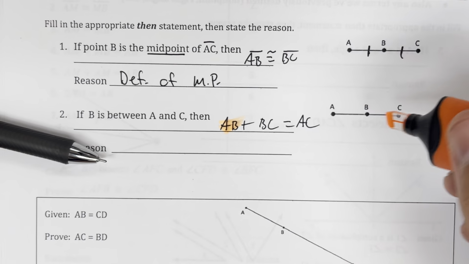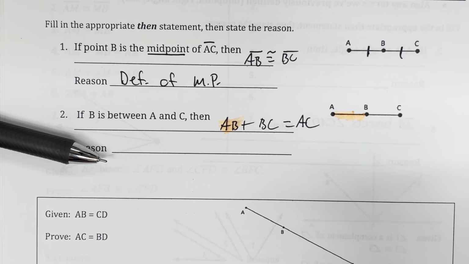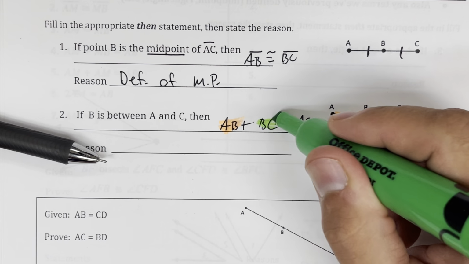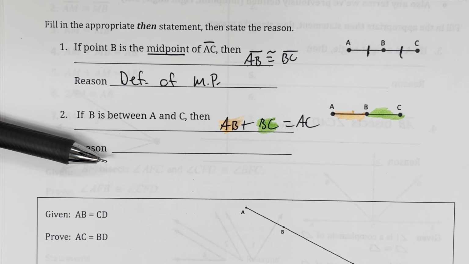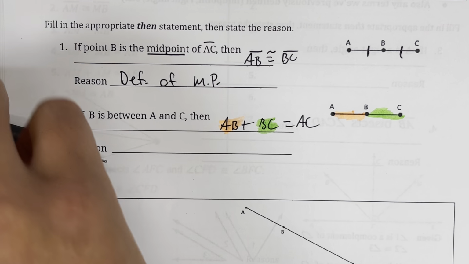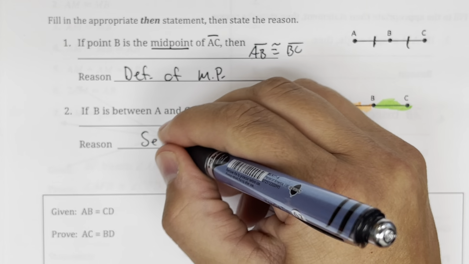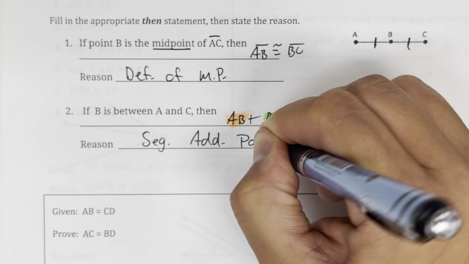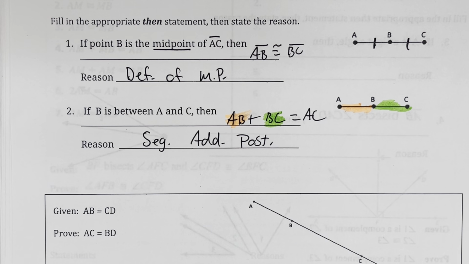AB was the first part plus BC, the second part, that has to add up to the entire length of AC. And what did we use there? We used the segment addition postulate. I always abbreviate postulate, just post with a dot, rather than writing it out.